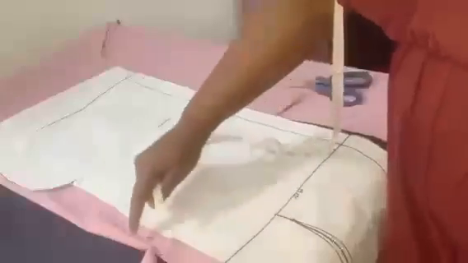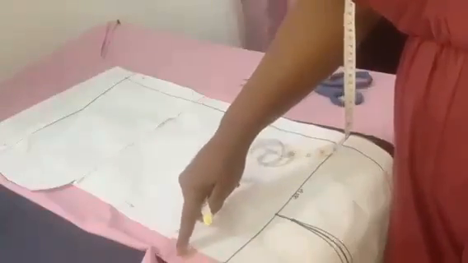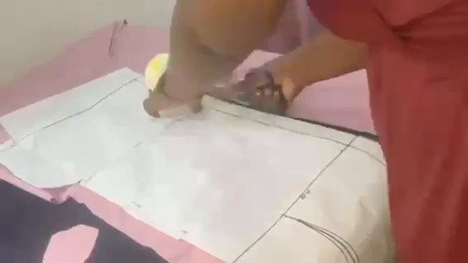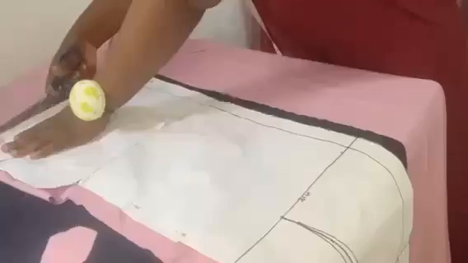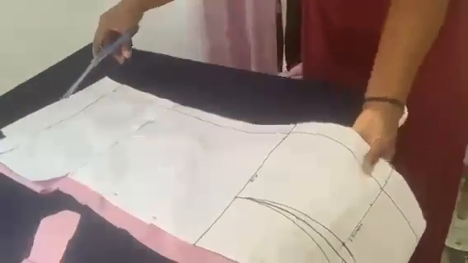Then you can decide to take the same measurement we took, which is 1 inch zipper. But I just decided to make mine 3/4 inch. Then I took it down. So you can make yours 1 inch. So that is how it's going to look like. So I'm going to be slitting the vent area because it's for the zipper. So I'll slit that into two.